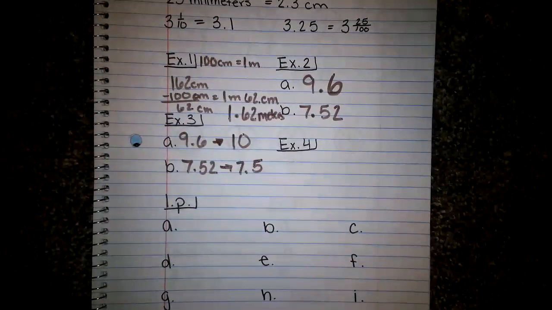And last example, we're going to estimate the sum. So we're going to do 2 different things. We're going to round and then we're going to add. So we're going to round our numbers to the nearest whole number because the problem is stating estimate the sum of 4 87 hundredths and 3 11 hundredths to the nearest whole number. So first we need to round.